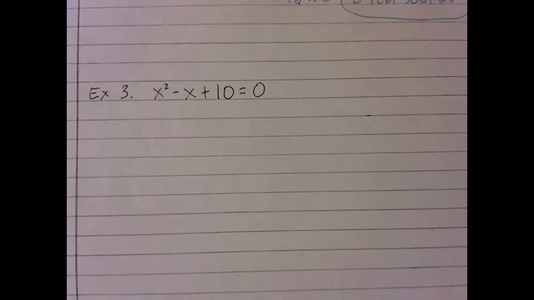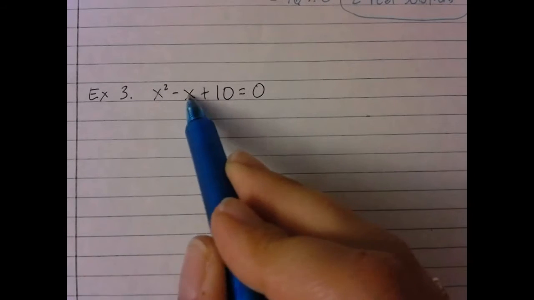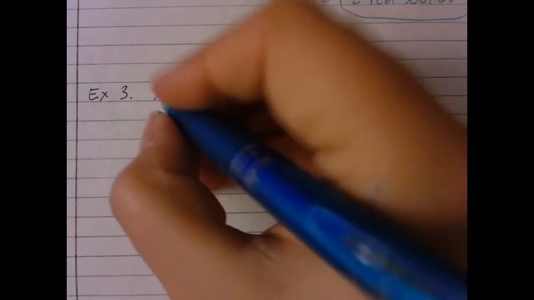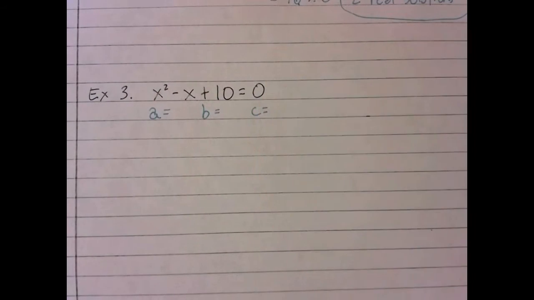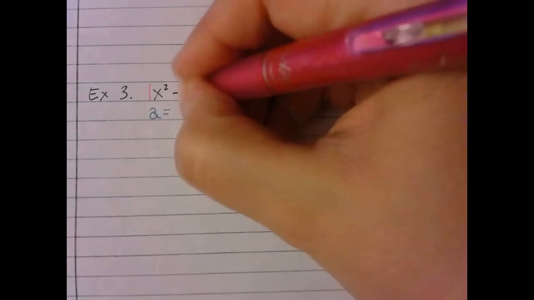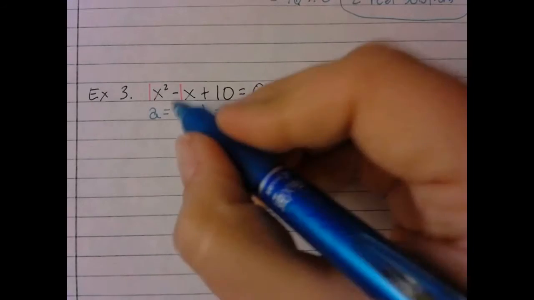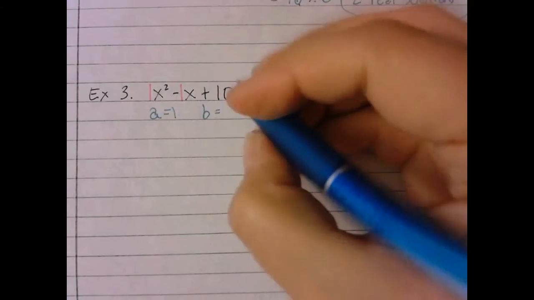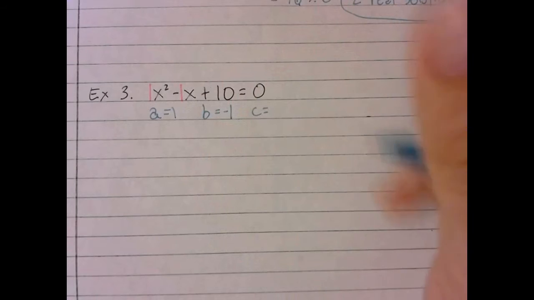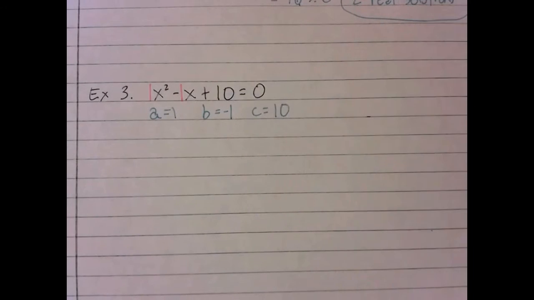One more example, then I promise we're over. So ask yourself, is this in standard form? Yeah, sure it is. We got x squared, we got x, and 10. All right, in that case, we need to find a, b, and c. Since there are no coefficients, remember, there's really 1s hiding there. So a is 1, b is negative 1, and c is 10.